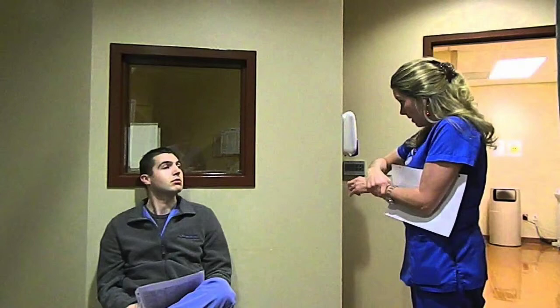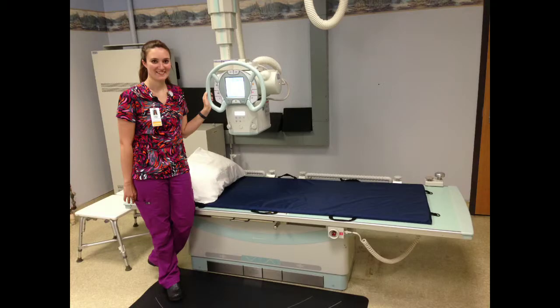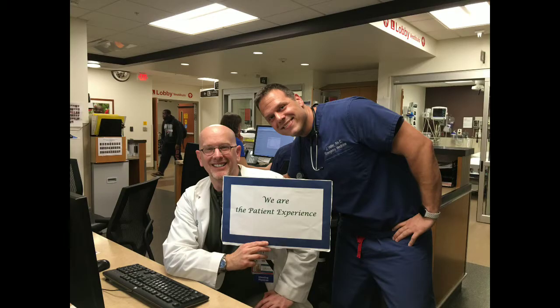The second step, introduce yourself, tell them who you are. The third step, let them know how long the x-ray is going to take. The fourth step is to explain the exam, address any concerns, and give clear instructions while positioning the patient for that particular view. The last step is to thank the patient or family for being part of their care.